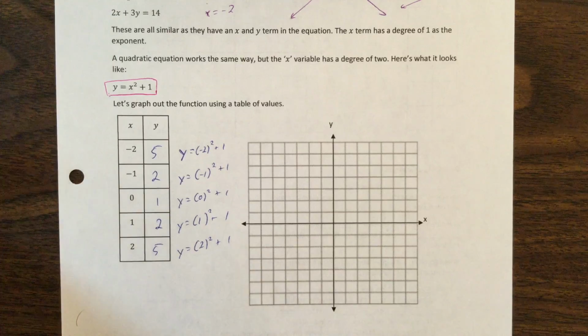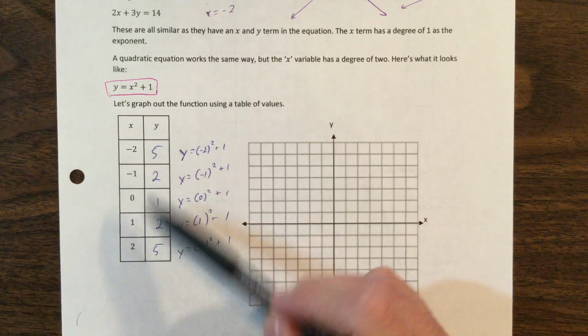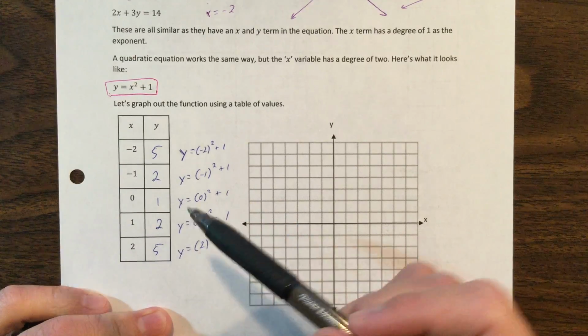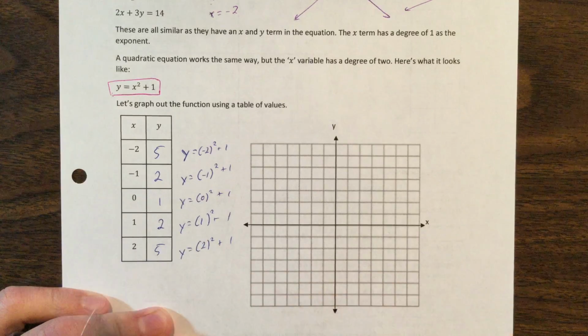Now, you may remember when we take a look at linear functions, we're always going up. If the x is always going up by 1, the y is always going to go up by the exact same thing, which is our slope. This is different here. We notice that it goes from 5 to 2 to 1 and back up to 2 and back up to 5.